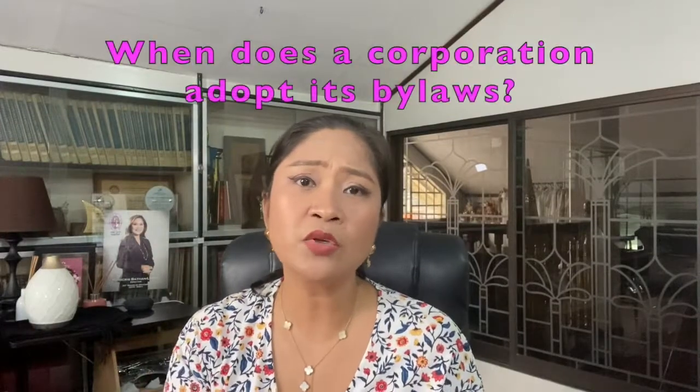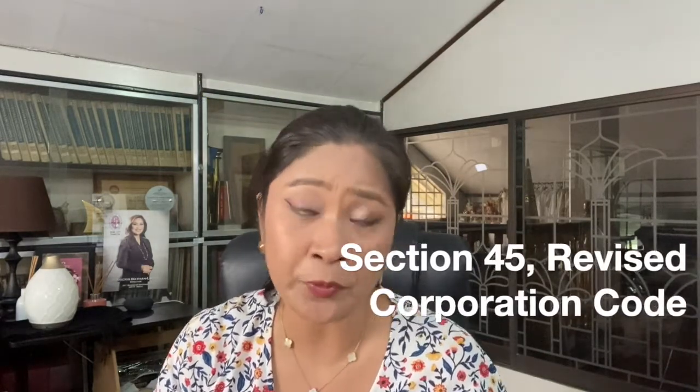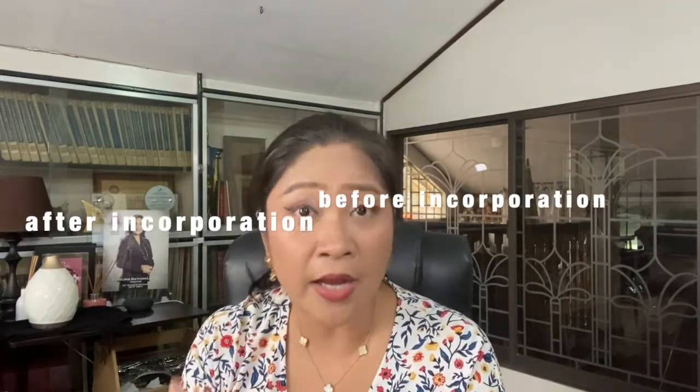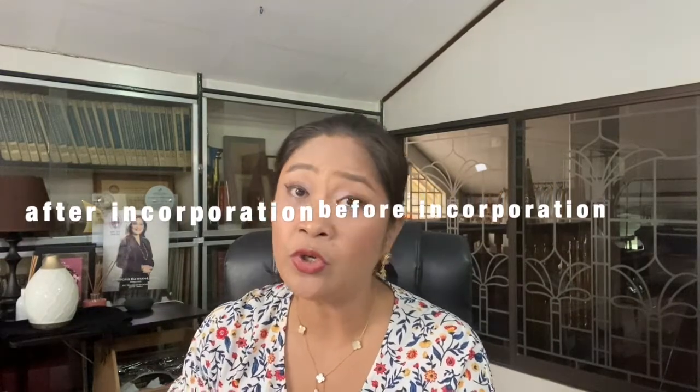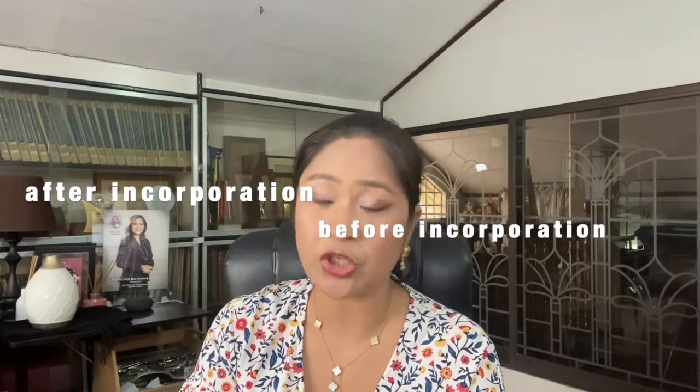So when does a corporation adopt its bylaws? You actually see that under Section 45 of your Revised Corporation Code. Section 45 tells you that the adoption of the bylaws may be done after incorporation, or it may even also be done prior to incorporation. Let us read the first part of Section 45.